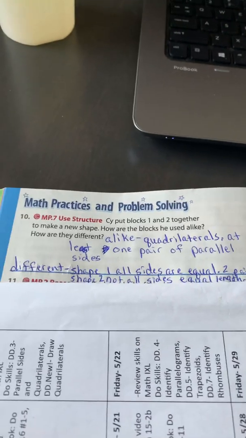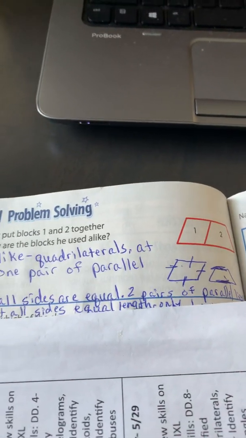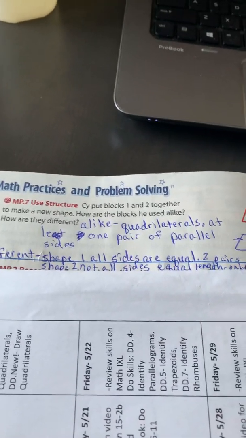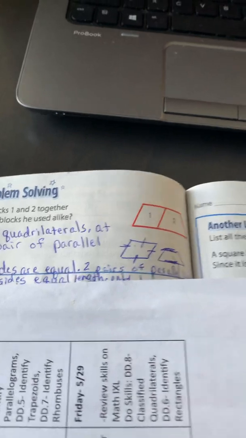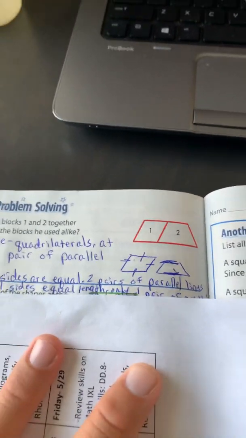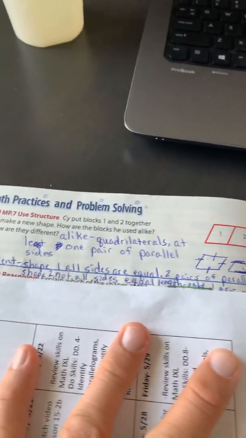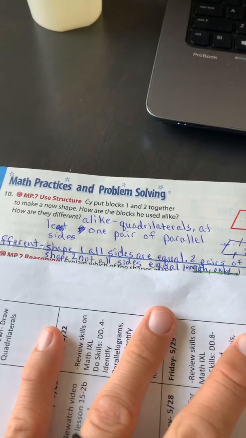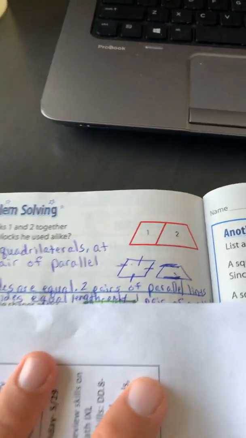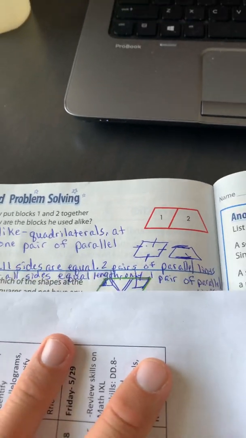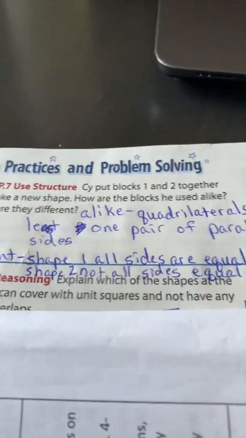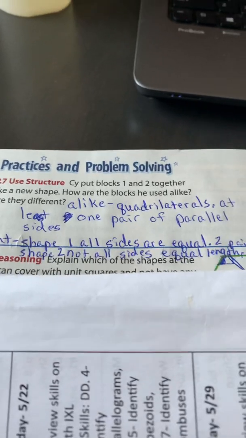Okay? They're different because shape 1, which is a parallelogram or a rhombus, because all the sides are the same length, so it's going to be a rhombus, are equal, and they have two pairs of parallel lines or parallel sides. Shape 2, not all sides are equal length, you can see that there, and only one pair of parallel lines. Mr. Shermer's going to zoom in on the alike for a minute so you can copy that down, and then I'll zoom in on the different.